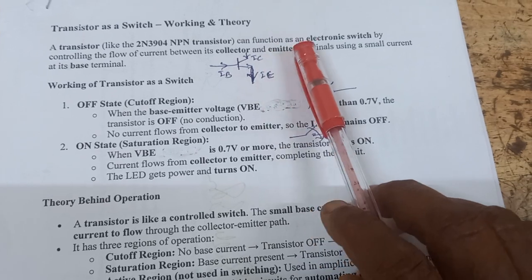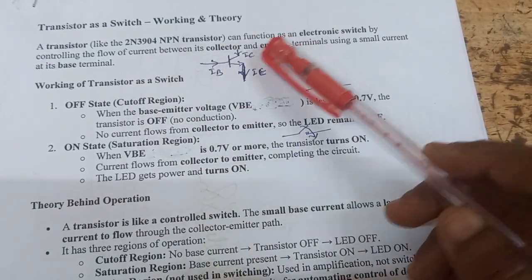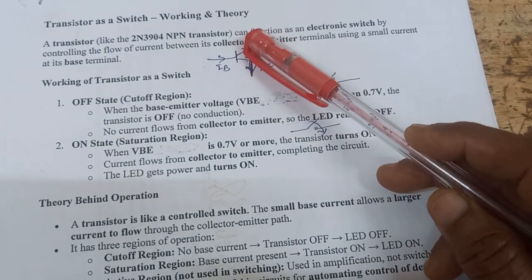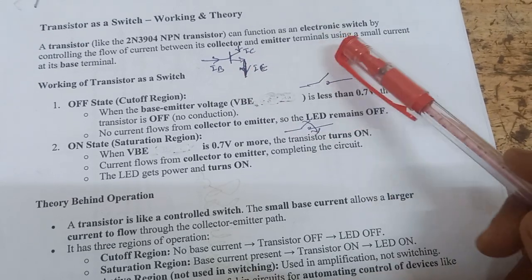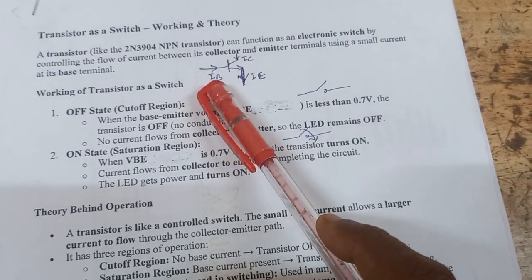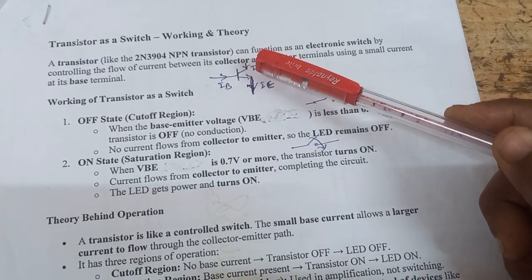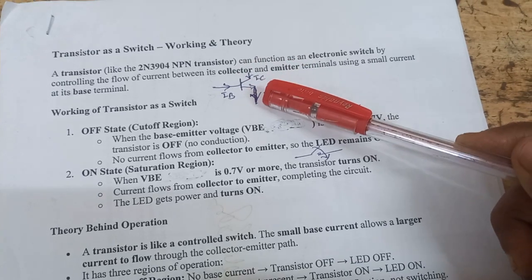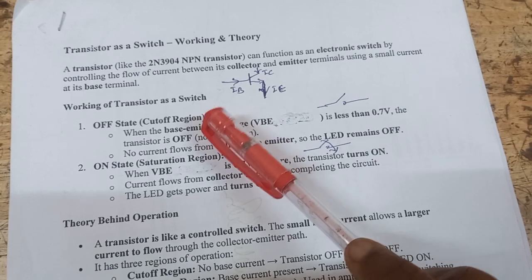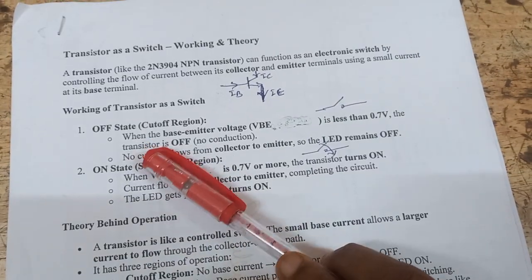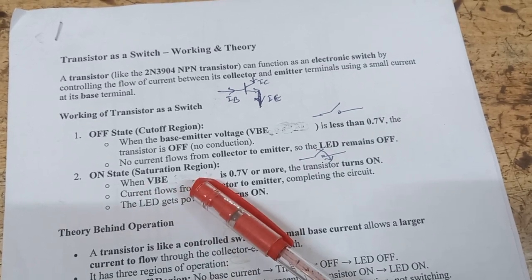Those transistors can function as an electronic switch by controlling the flow of current between collector and emitter. This is the collector, this is the emitter. By controlling the flow of current between the collector and emitter terminals using a small base current at the base terminal, the transistor can be used as a switch. It works in two states, off state and on state. The off state is also called the cutoff region, and in the on state it works in the saturation region.